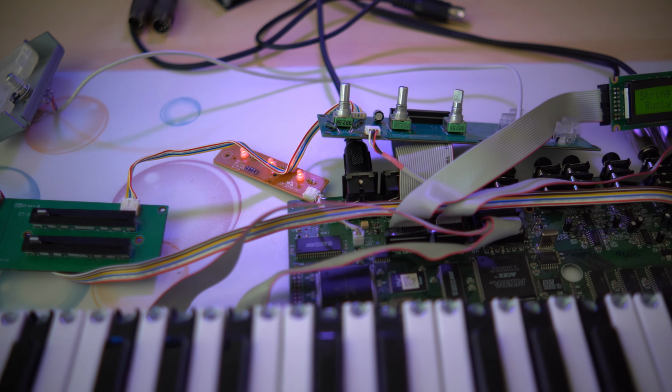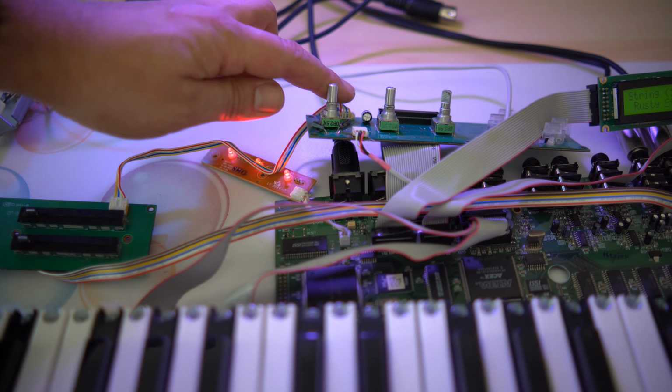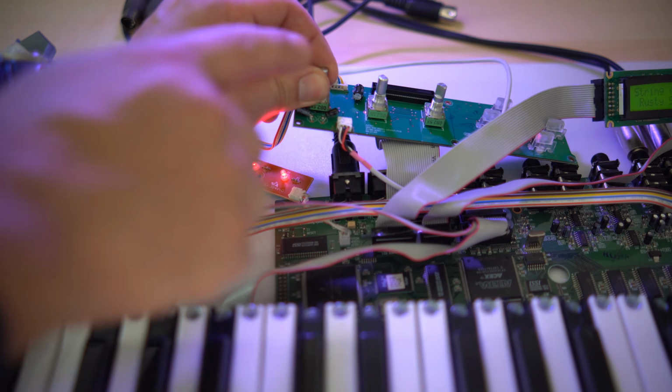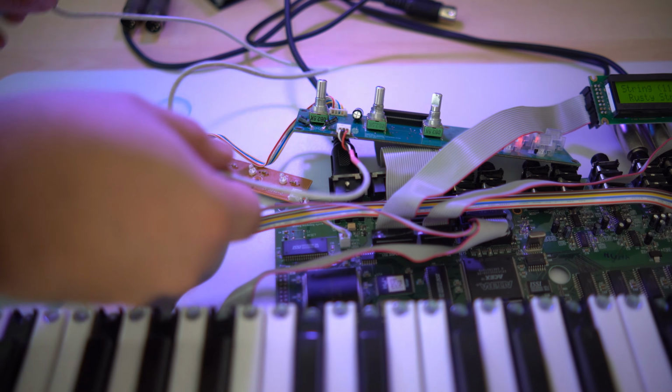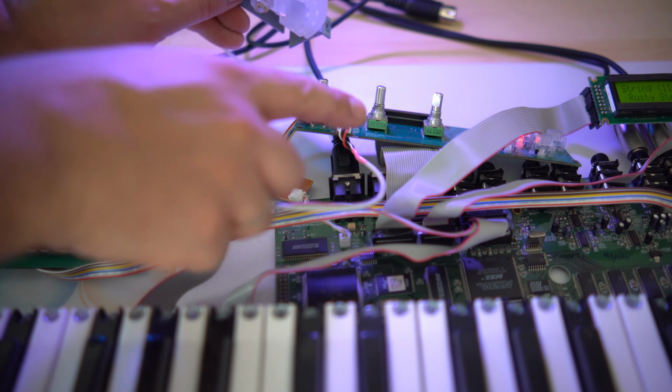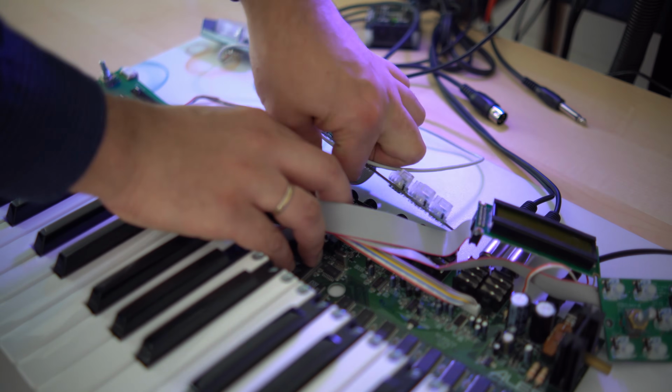So putting on my Sherlock hat, I saw that both the mod sliders and the mod wheel and the 3 knobs all have in common that they're connected to the middle PCB. So the next logical thing to do is to unplug that PCB and then see if the problem still persists after that.